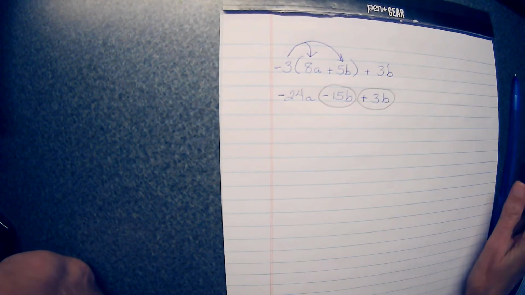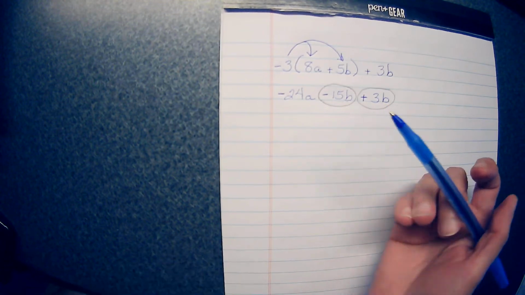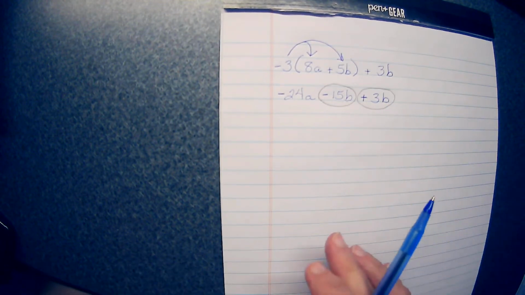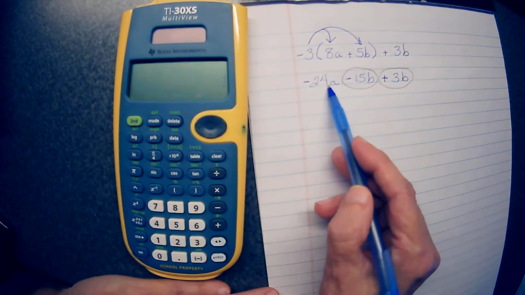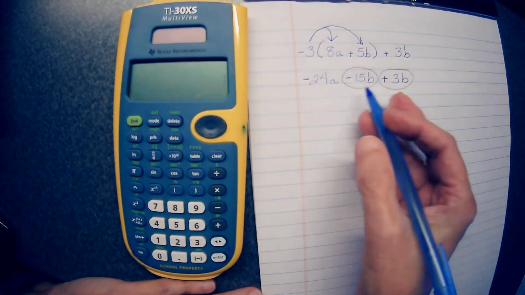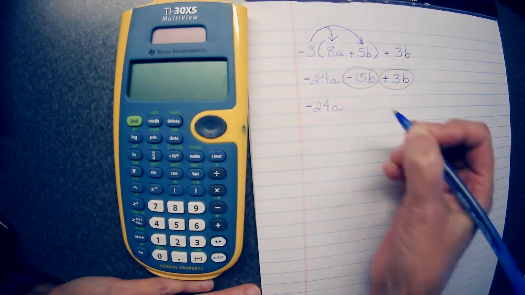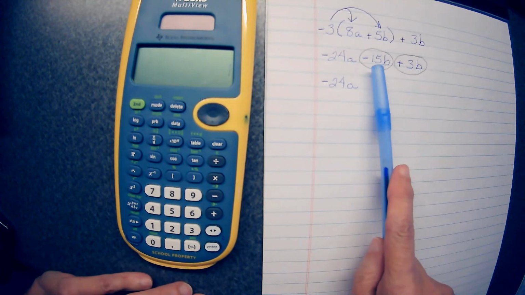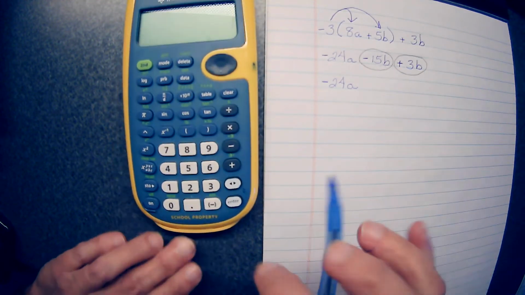So you may use your calculator for adding your positives and your negatives together. -24a, there's no other a critters here, so we'll just bring it on down. -24a. But I have a -15 and a positive 3.